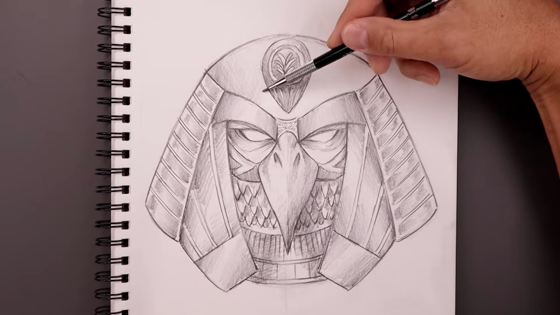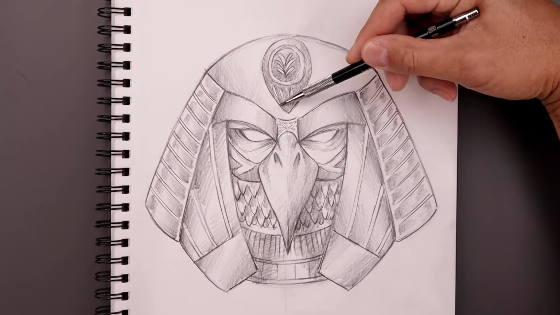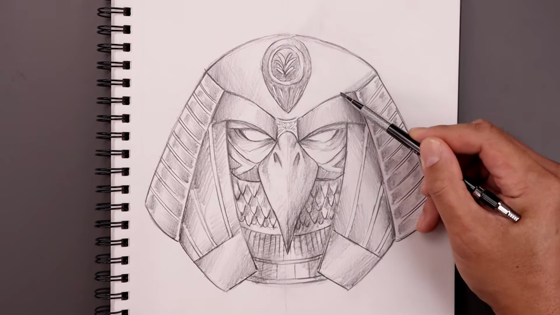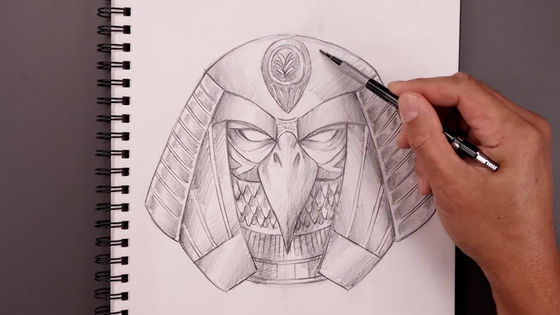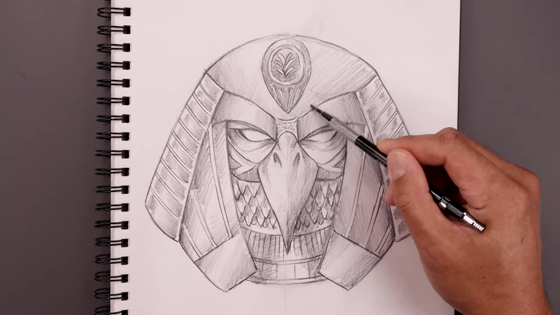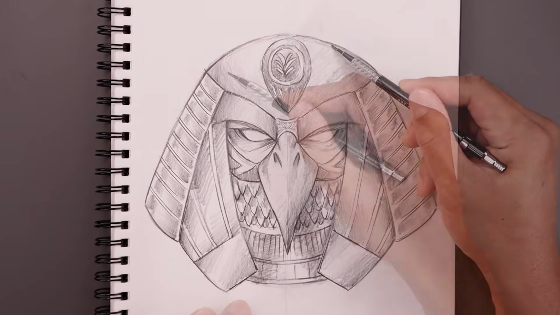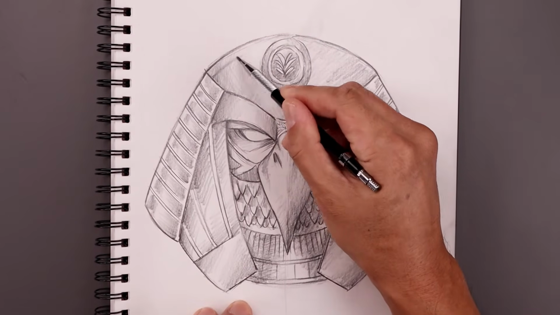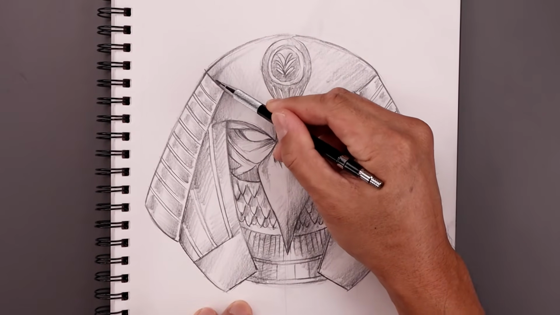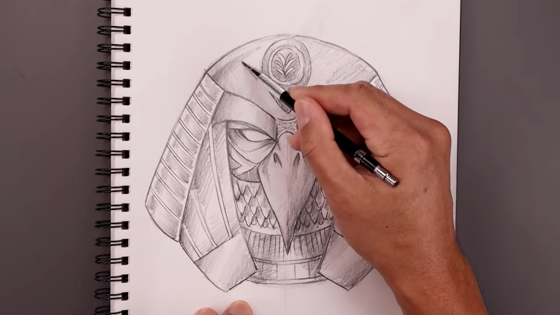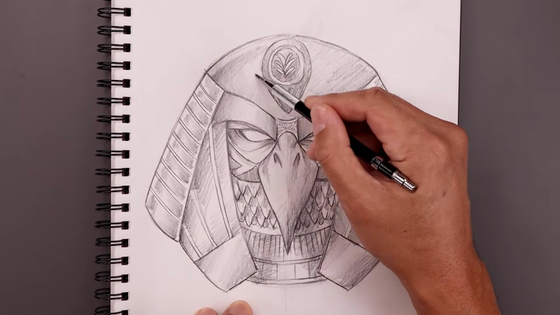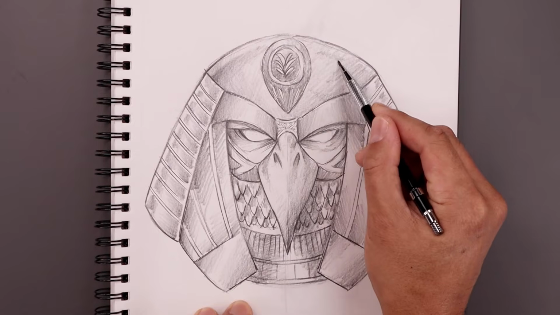I'm just going to carry that shadow across the bottom. Now I'm going to add a core shadow across the top of the head. So just along the inside, so darken that up and then blend that down. Do the same thing on the right.